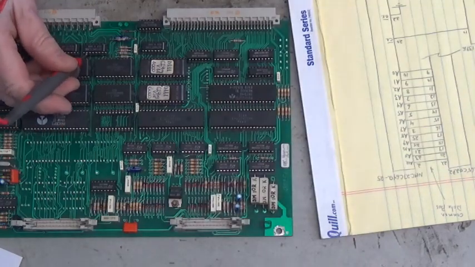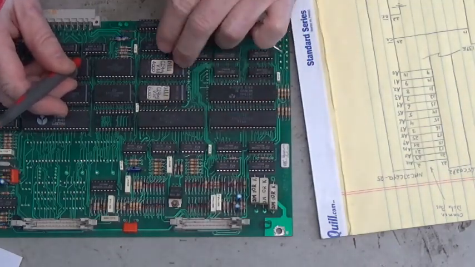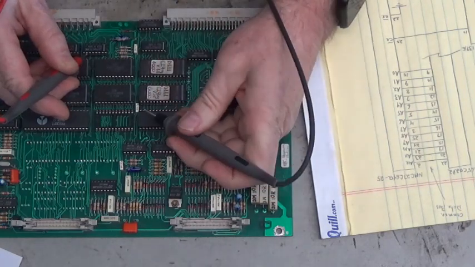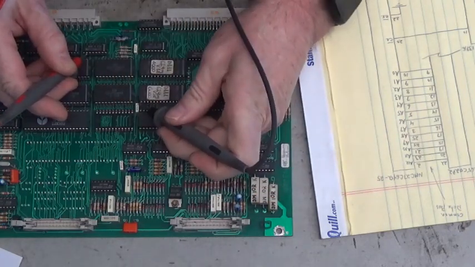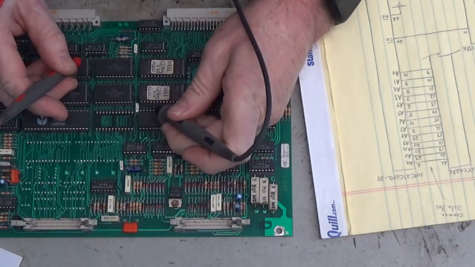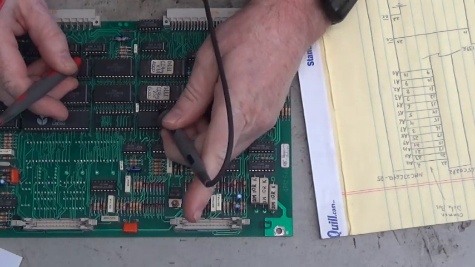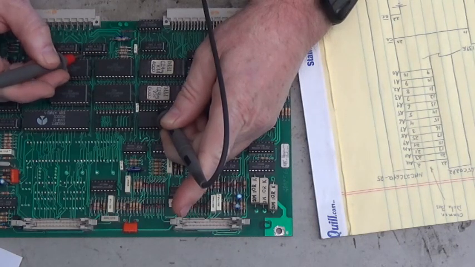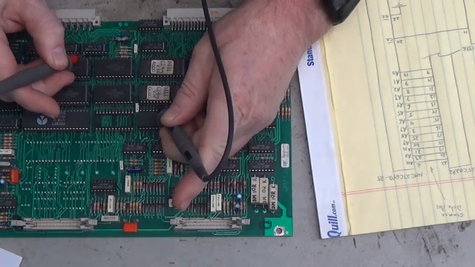Okay, now let's see, that was this EPROM. Let's see if the second EPROM goes to that same IC. It's 15, 16, 17, 18, 19, 20. That's the chip enable. Let's see here. Oh yeah, it goes to pin 9.